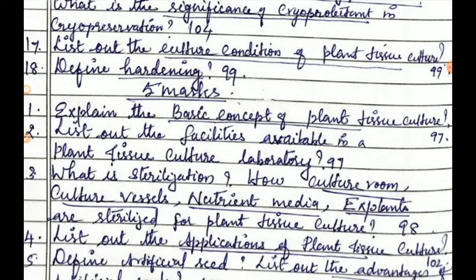The next is medium preparation room with autoclave, electronic balance and pH meter. Transfer area, a sterile room with a laminar airflow chamber. The next is culture facility, growing the explant inoculated in the culture tube at 22 to 28 degrees centigrade with illumination of 2400 lux, photo period of 16 to 18 hours and relative humidity about 60%.